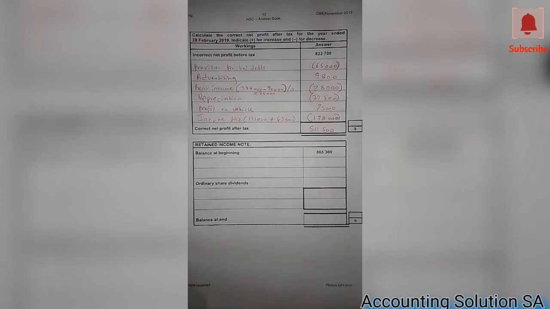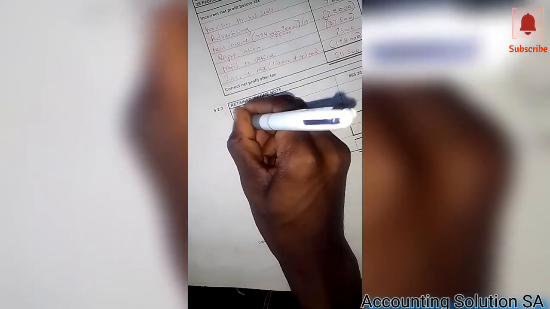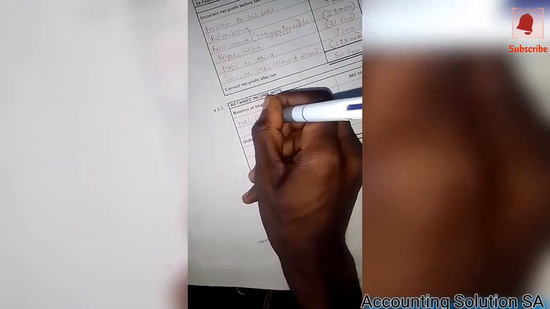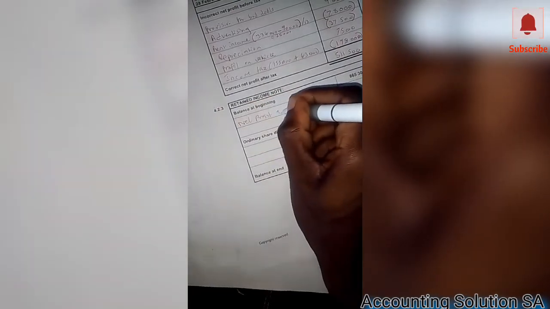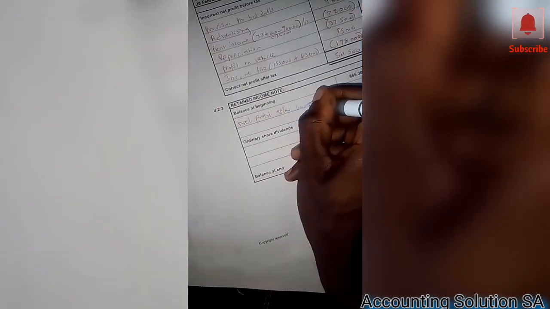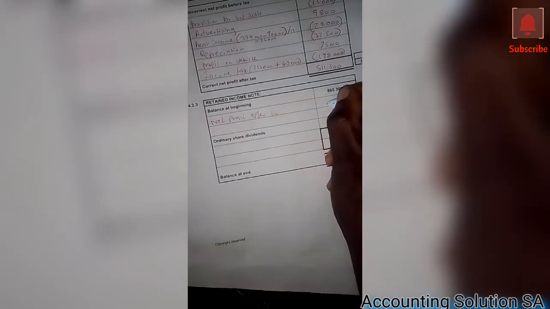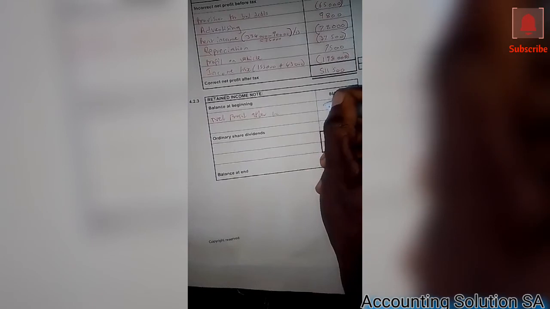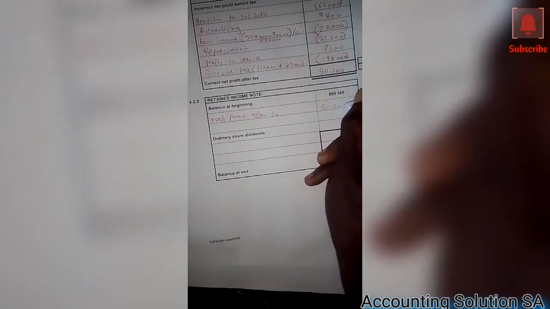4.2.3, they said we have to account for retained income notes. Okay, if you check on this format, they already gave us the balance at the beginning of the year. Then following this one is net profit after tax, which is this one after we subtract tax, is 511,500.